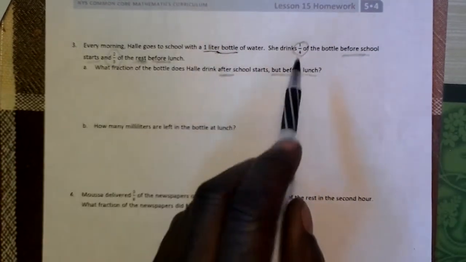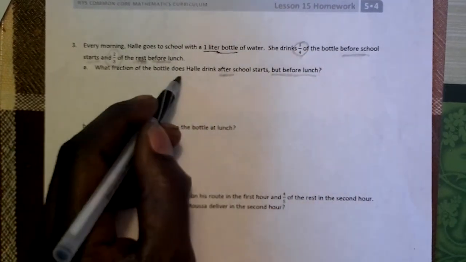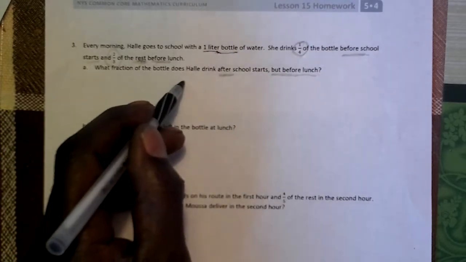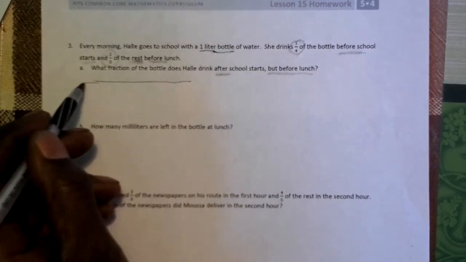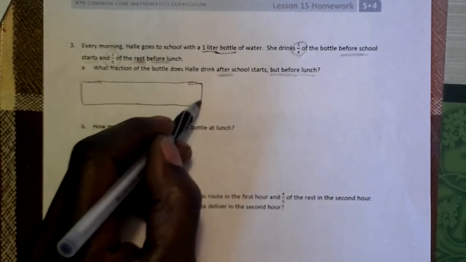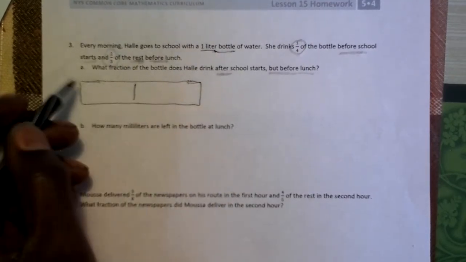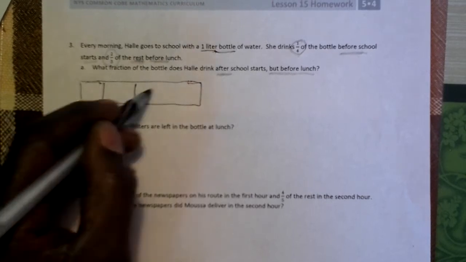So let's use a tape diagram for this, okay? So since she starts by drinking 1/4, that means we should split everything into 4 pieces. So we got lots of room, so draw a big tape diagram. And how many pieces do we split it into? 4 pieces. Very good. 1, 2, 3. So we have 1, 2, 3, 4, right?